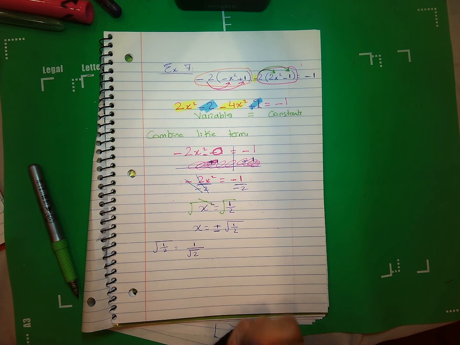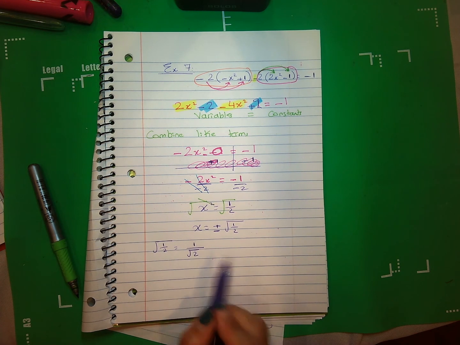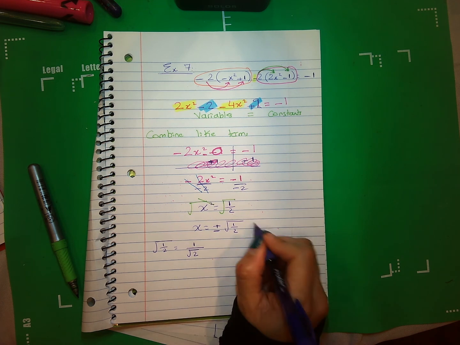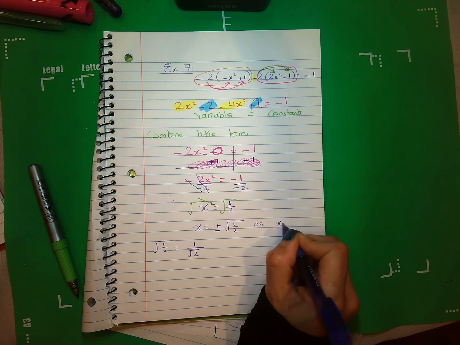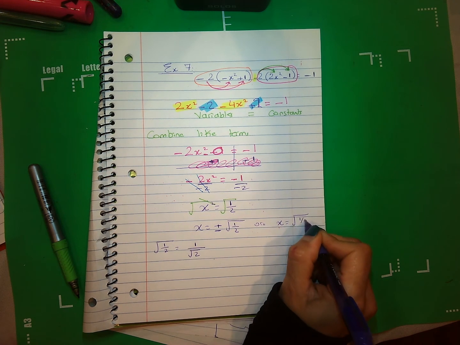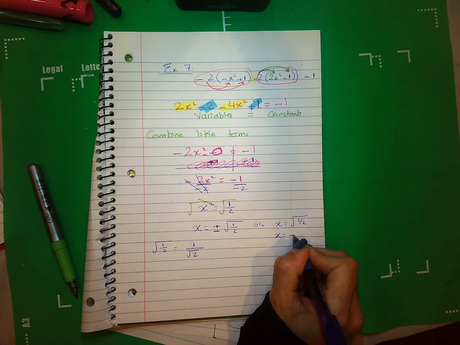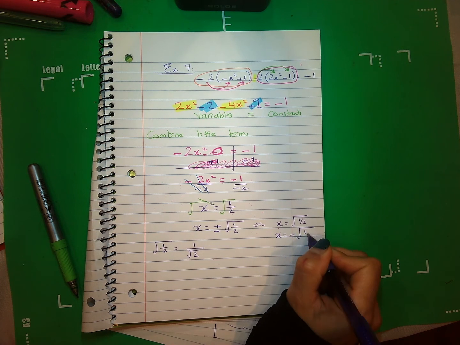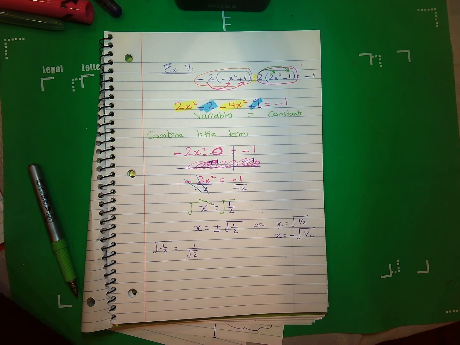I'm not going to go into how to rationalize this. This is a whole unit. But we can also see it this way, or we can say x equals square root of 1 over 2, or x equals negative square root of 1 over 2. They're both correct.